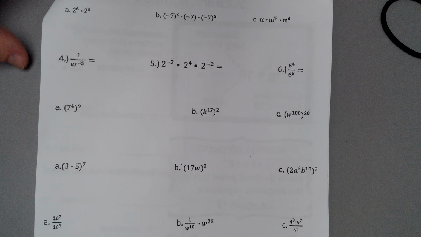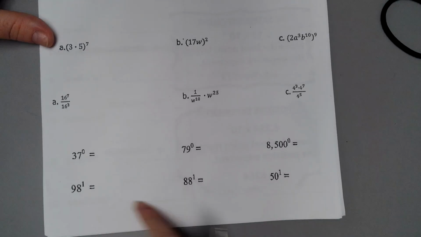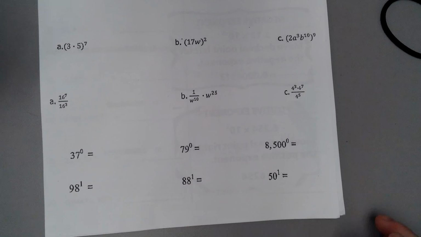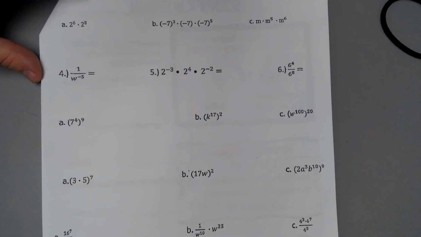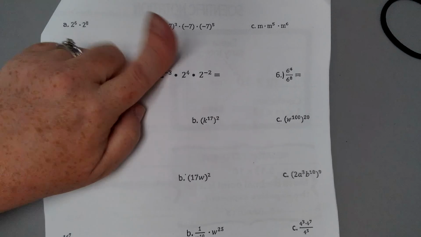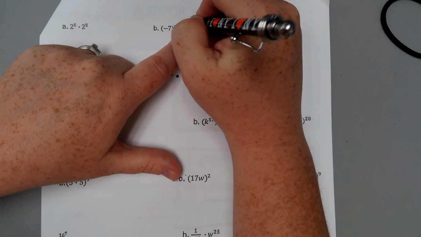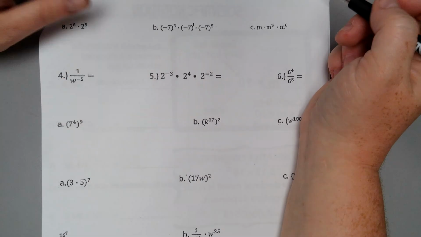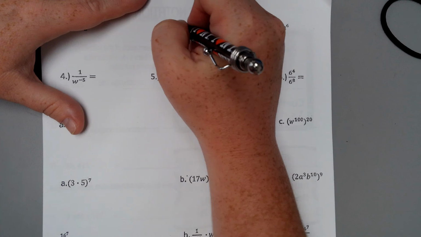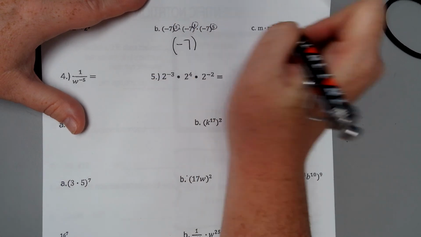Alrighty, on this page, I'm only going to go over probably 4 of them. The bottom ones, I'm not going to touch at all because those are power of 1, power of 0 rules. So let's go with this one. So I have negative 7 to the power of 3, negative 7 to the power of 1, and negative 7 to the power of 5. All of these have a base of negative 7, so we're going to add our exponents, giving us negative 7 to the power of 9.